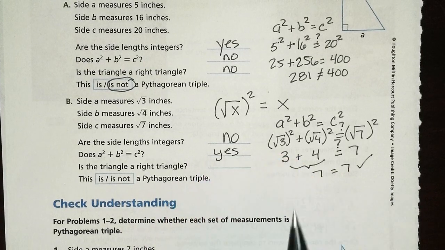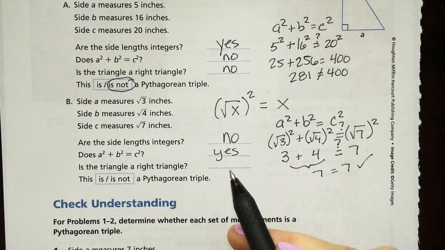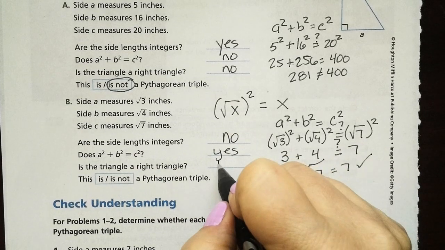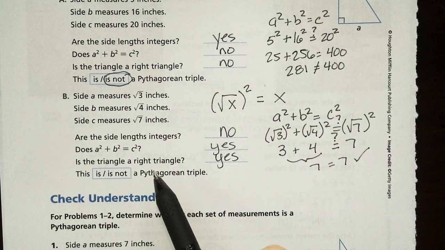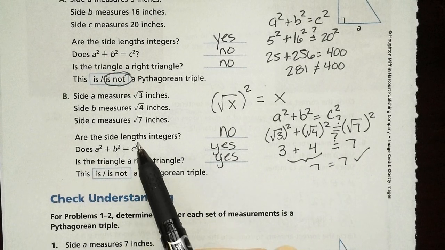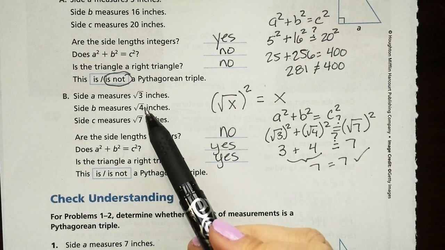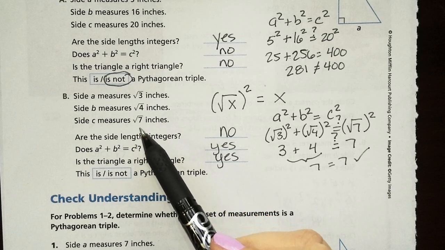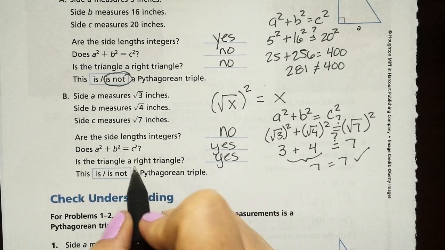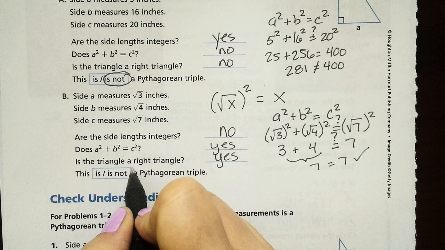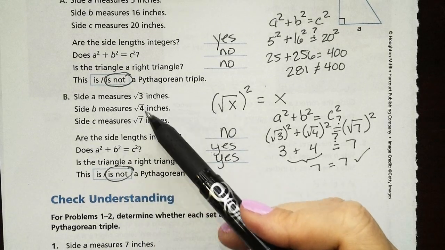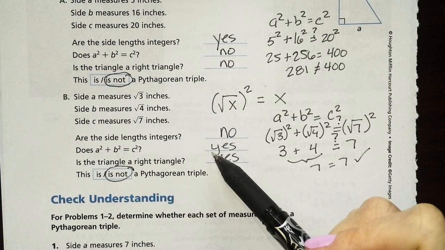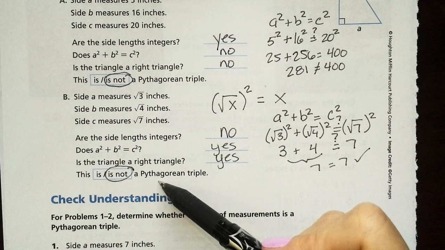So yes. Is the triangle a right triangle? Well, if this works out, then it must be a right triangle. Is this a Pythagorean triple? So even though this works out and it is a right triangle, we go back to these numbers here. These are not whole numbers. So since they are not whole numbers, they are not integers. Therefore, it is not a Pythagorean triple. Only numbers that are whole numbers that work out in the Pythagorean theorem would be a triple.